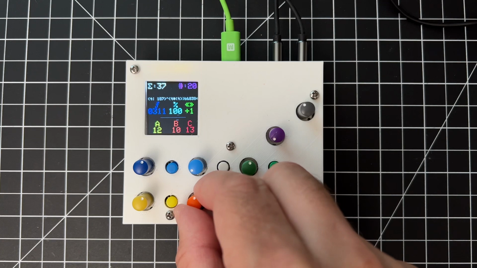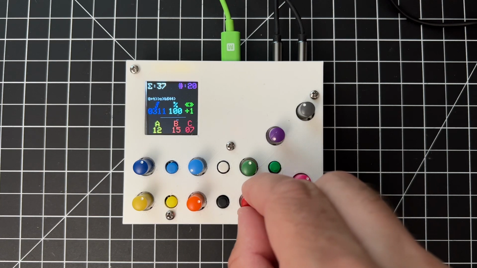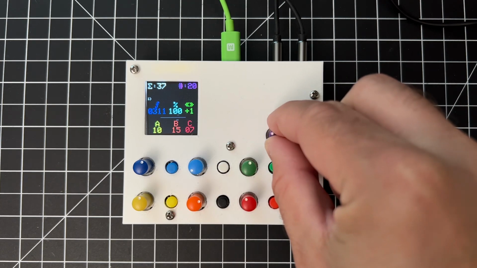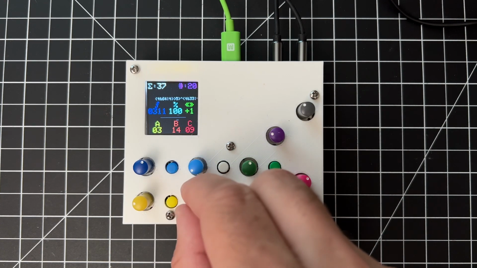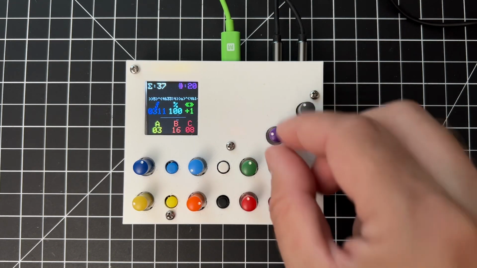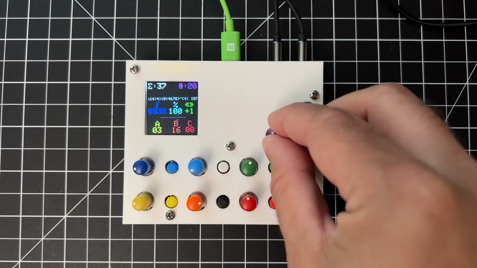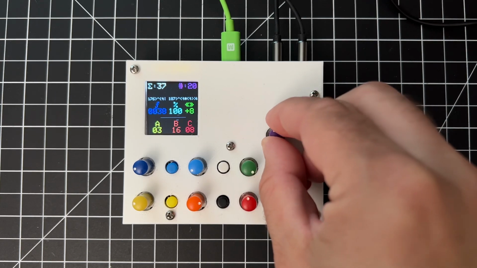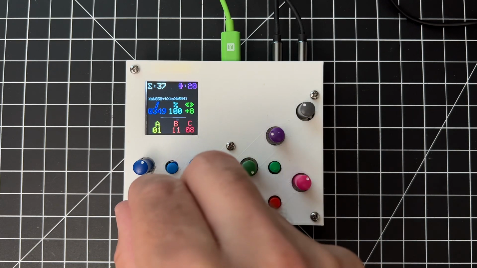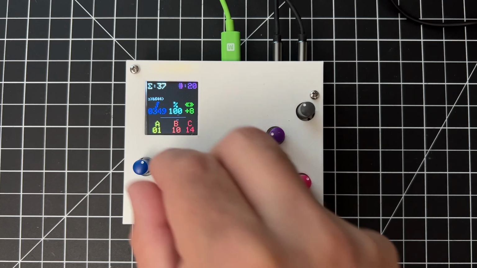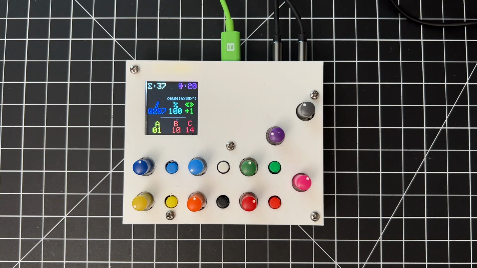I don't know what time signature this is. And there you have it. The knobs and what they do.